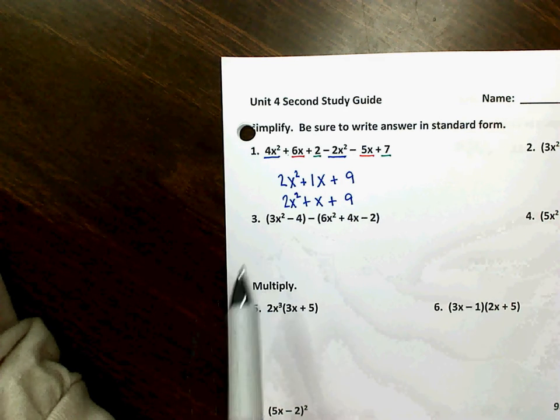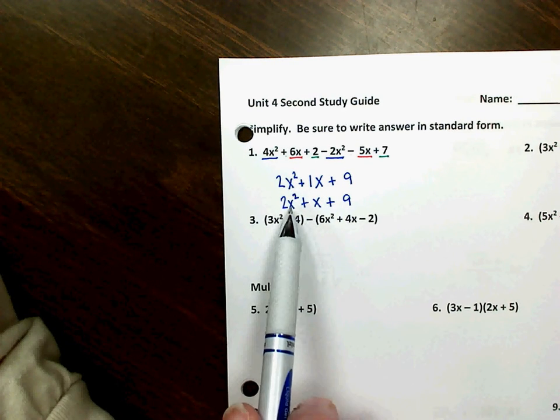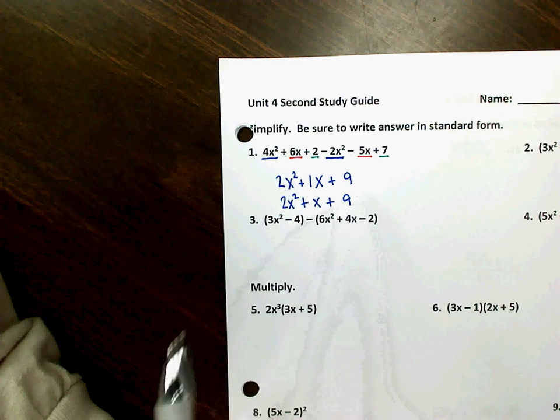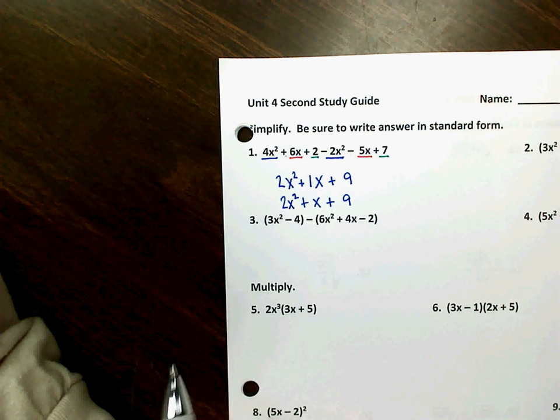My answer's in standard form because the exponent on my x goes from being 2 to 1 to not having an x at all. So that's what we call standard form.